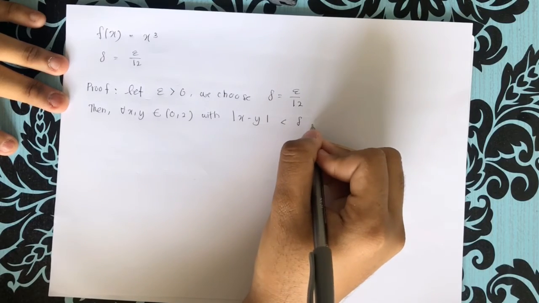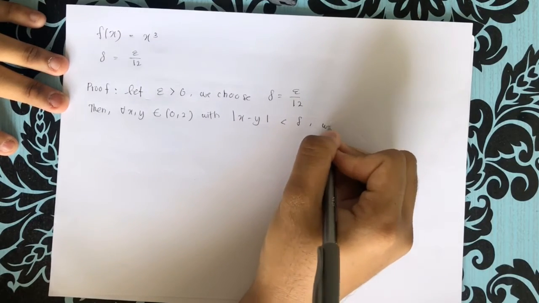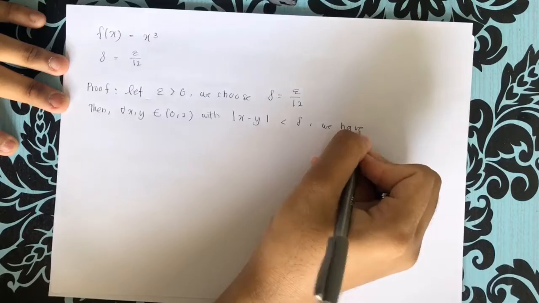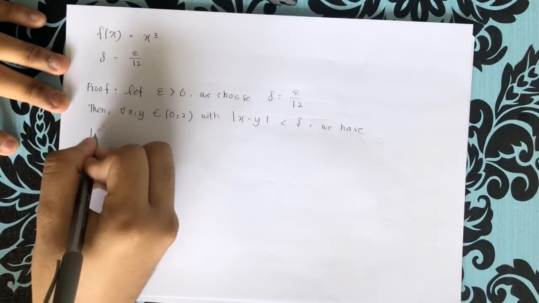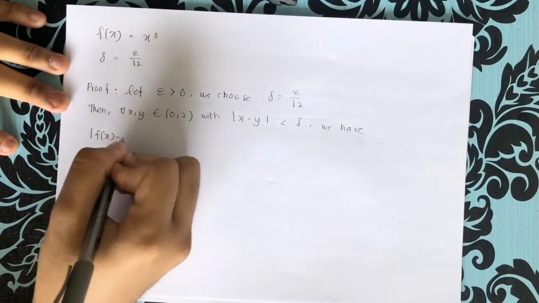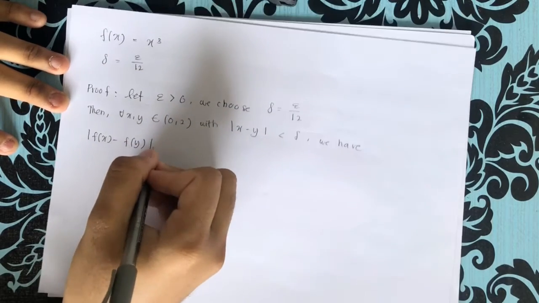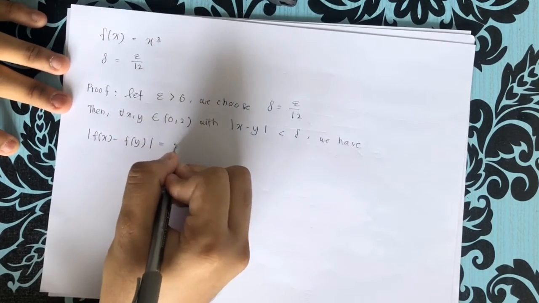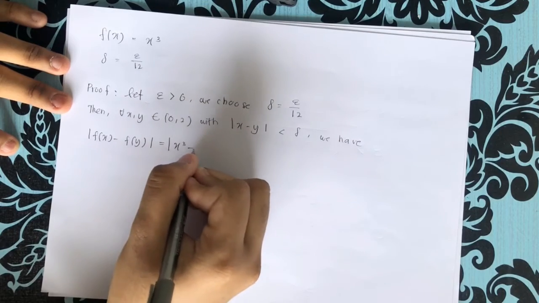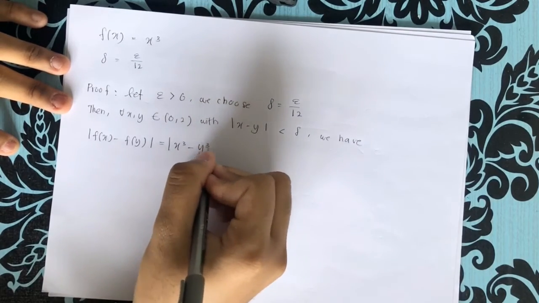From this, we have |f(x) minus f(y)|, which equals x cubed minus y cubed.